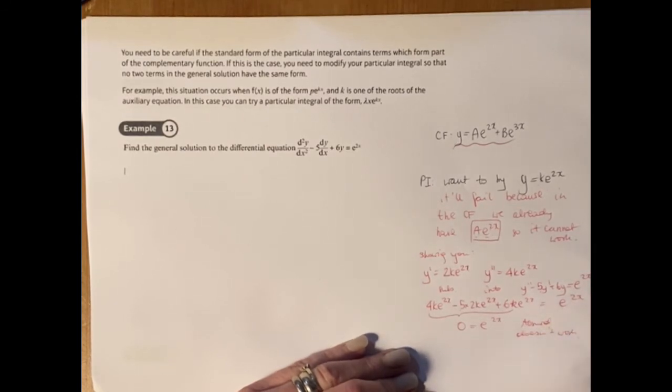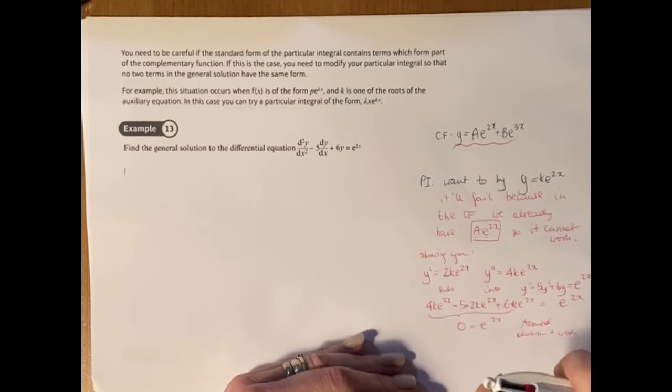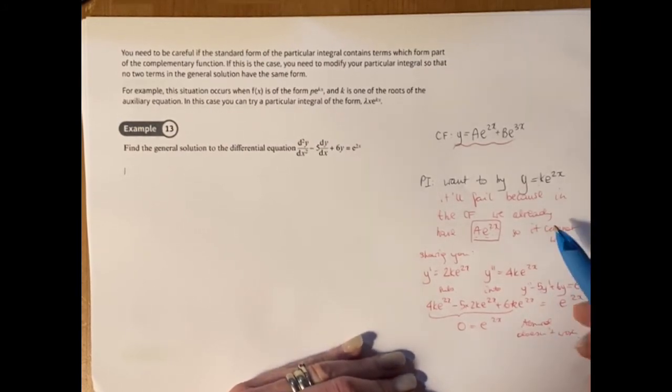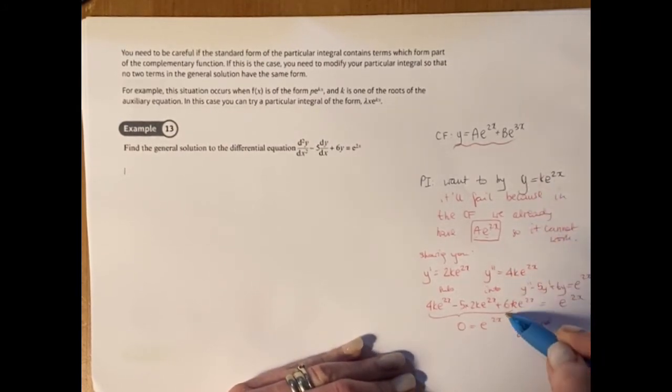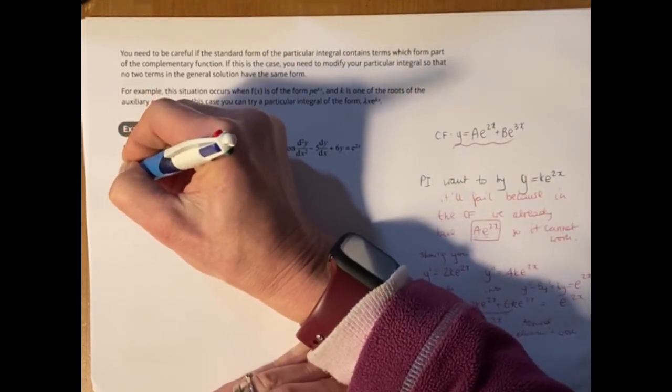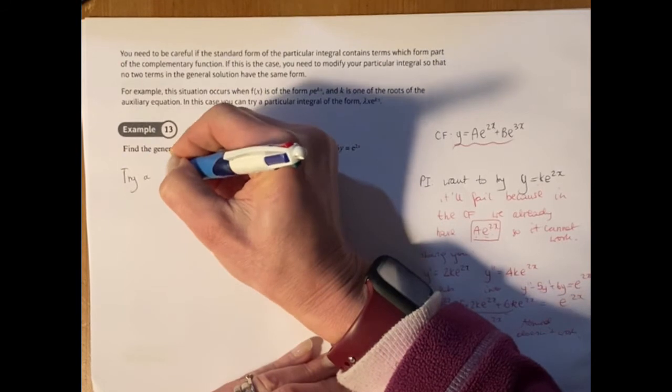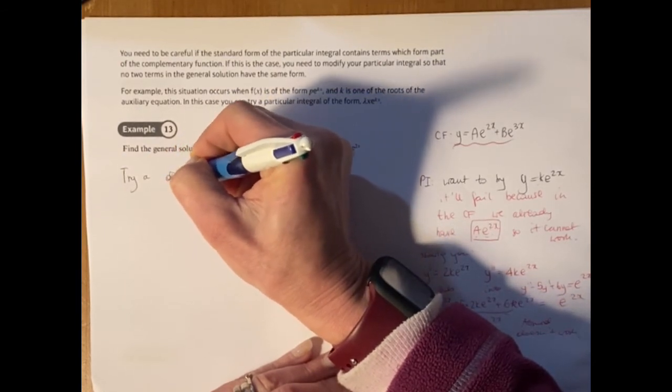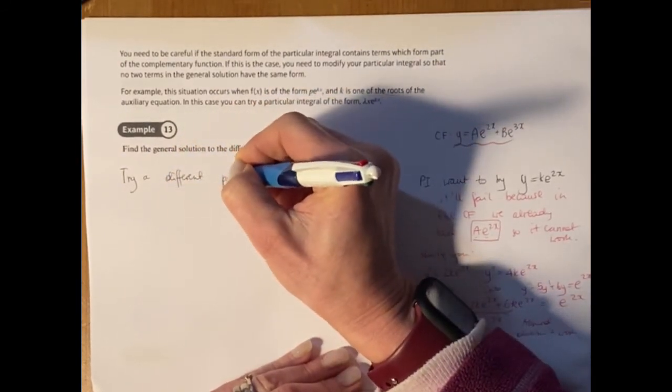So in this situation, you will need to know that this will fail, or you tried it and it clearly failed. Then we're going to try a different particular integral.